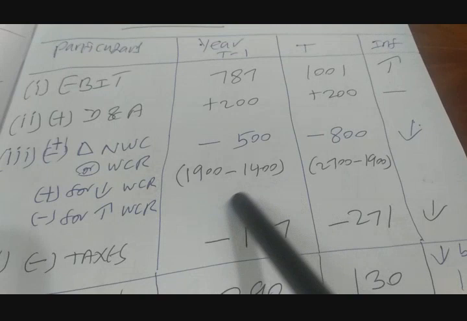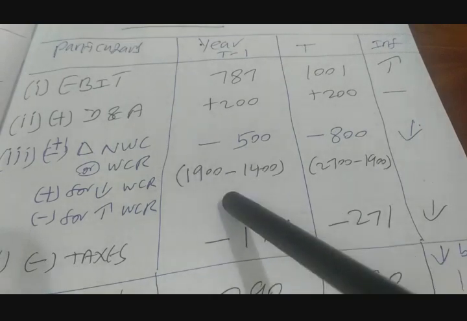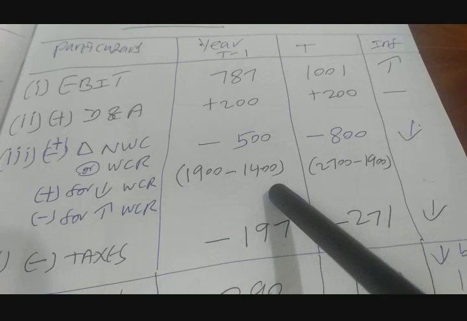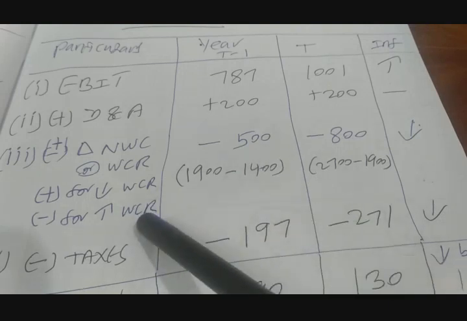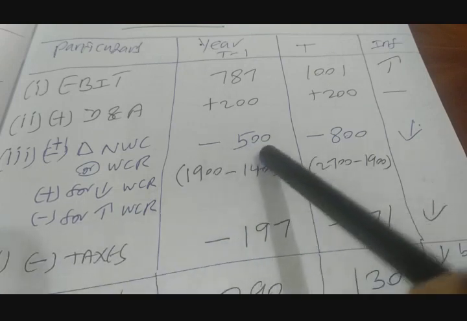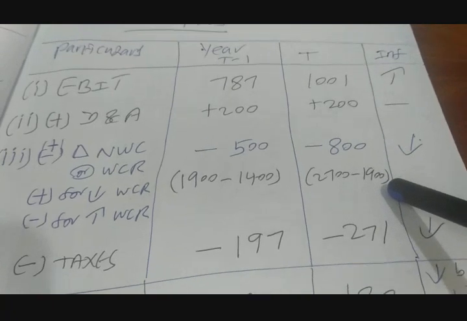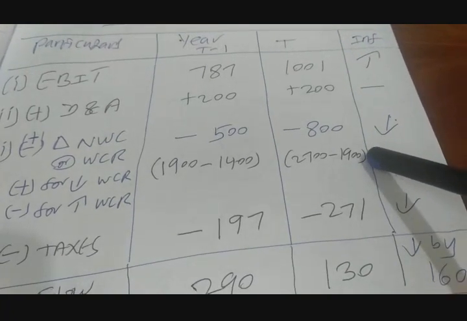So let's look at the number now. For the year T minus 1, the working capital amount is 1900 crores. For the previous year, the working capital amount was 1400 crores. So it's increasing by 500 crores. It's an increase, which means money is going out, so it's a minus. Similarly, for the year T compared to year T minus 1, the delta is 800. How do you get that?